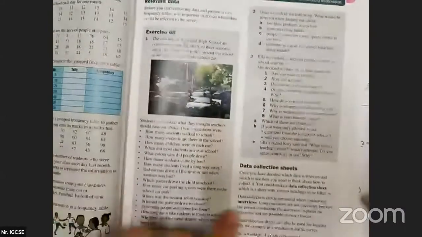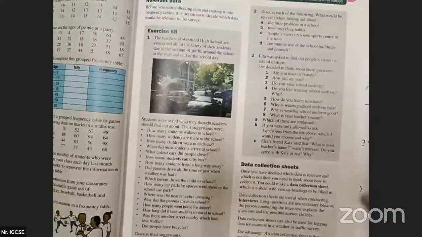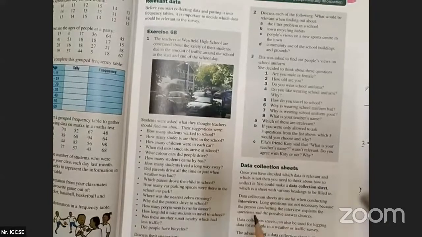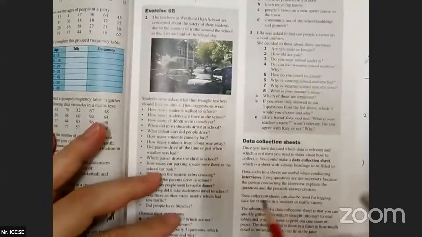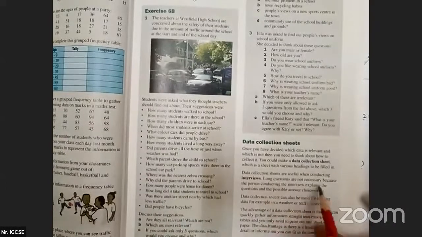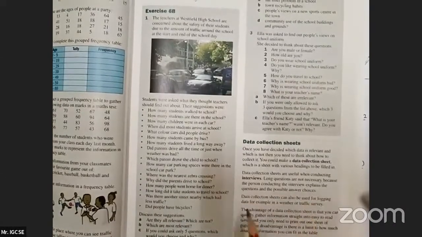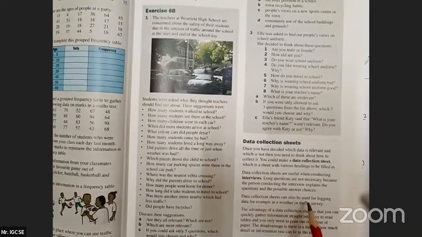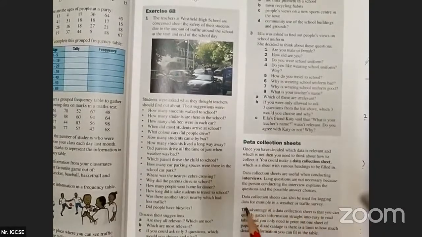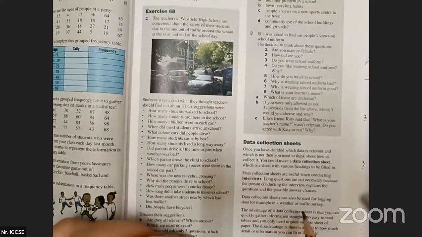So you may use a data collection sheet. Data collection sheets are useful when you're conducting an interview because you need to record everything. You can tick, tick, tick, tick. Long questions are not necessary because the person conducting the interview explains the question and possible answer choices. A data collection sheet can also be used for logging data, for example in a weather or traffic survey.